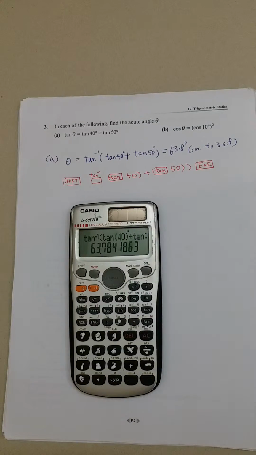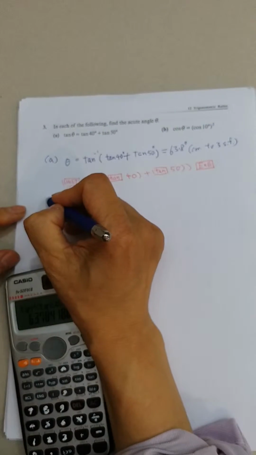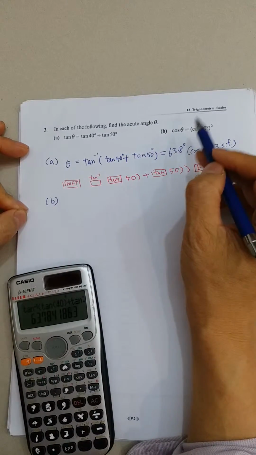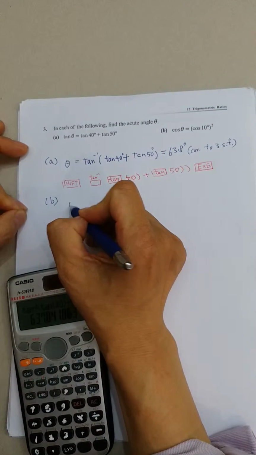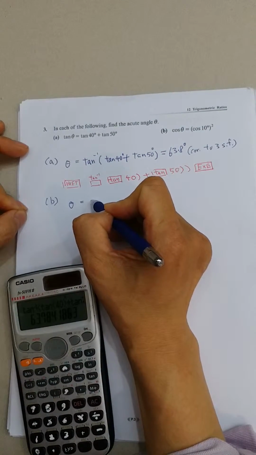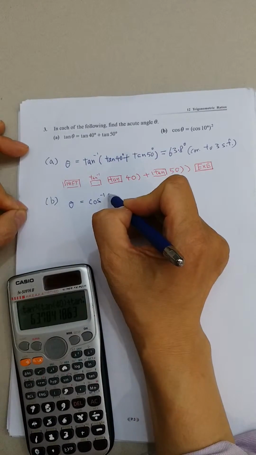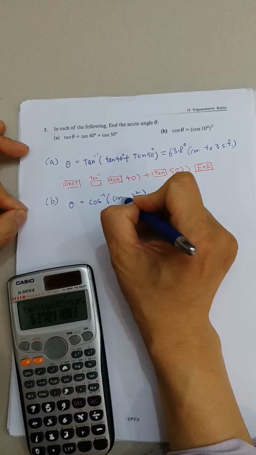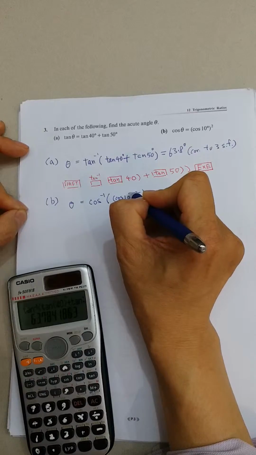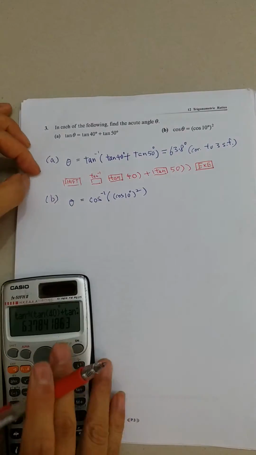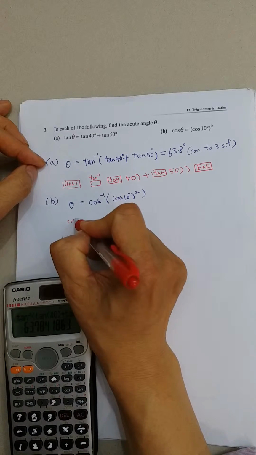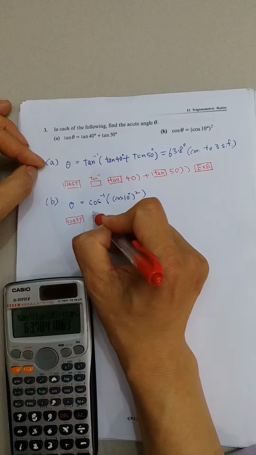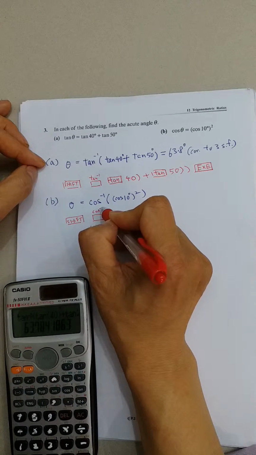So let's move on to B part of the question. So cosine theta is equal to the square of cosine 10 degrees. So therefore, theta is equal to the inverse cosine of the square of cosine 10 degrees. Okay, so what is the key press sequence? It's shift, okay, the cosine key, which is used to invoke the arc cosine function.